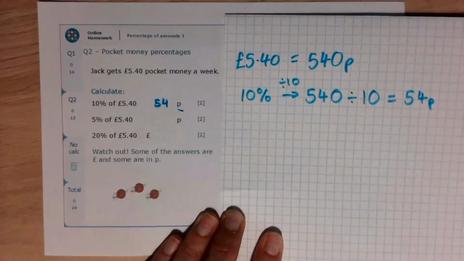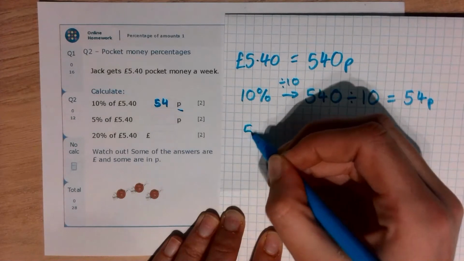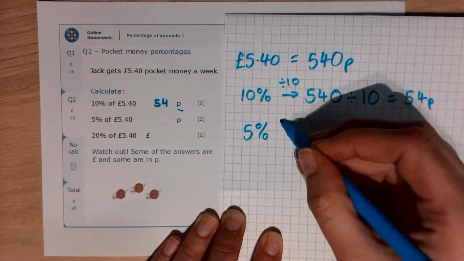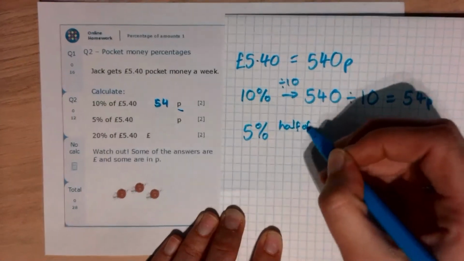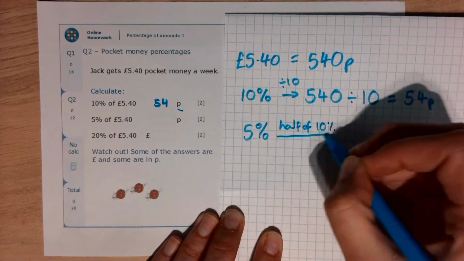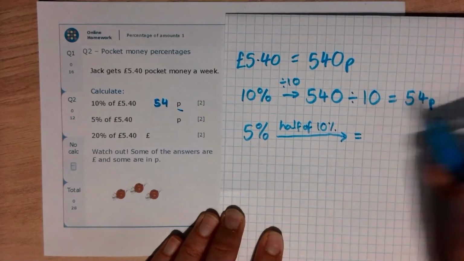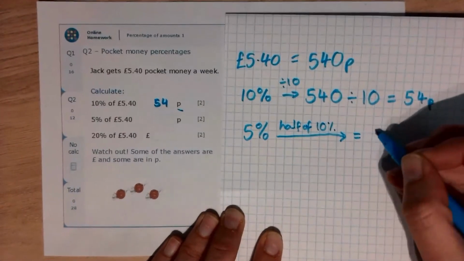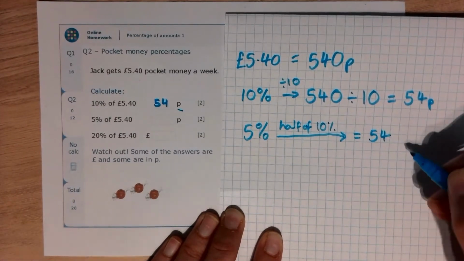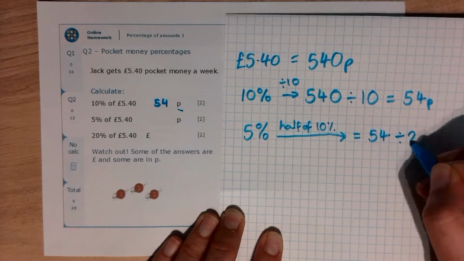It then asks me for 5%. I've already found 10%, so if I want 5%, what I do is I want a half of 10%. Remember, that's how we find that. So what's that going to be? Well, that's going to be 10%, which is 54p, and we want to halve it. That means divided by 2.